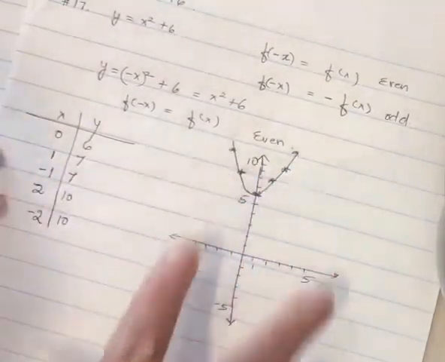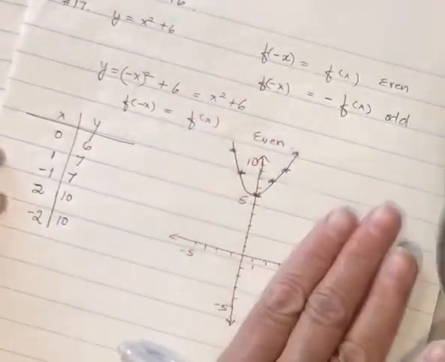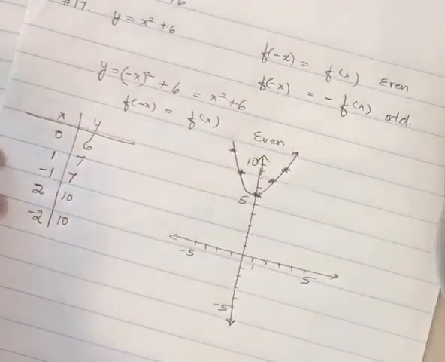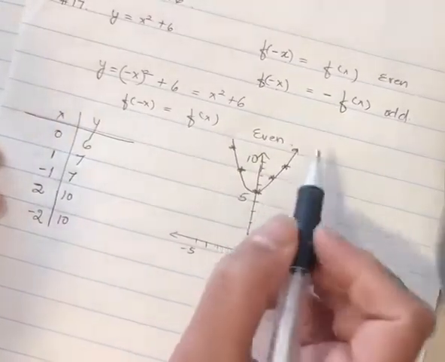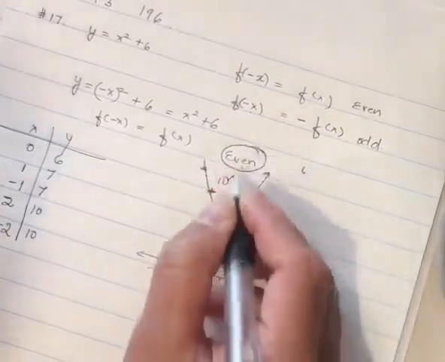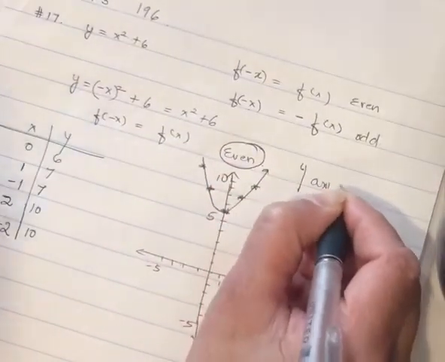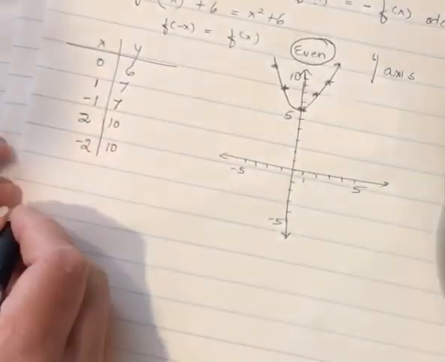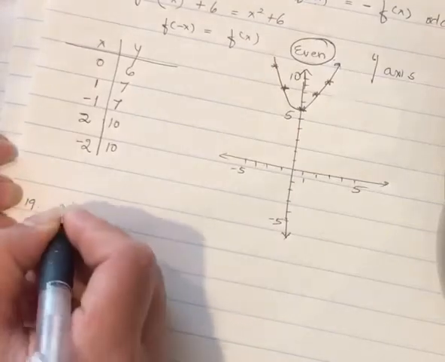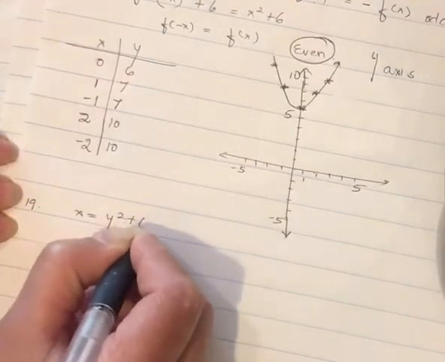And if you were to fold your graph along the y-axis, you can see this side is a mirror image of this side. Therefore, this equation is an even function and it is symmetrical along the y-axis. Moving on to the next problem, problem number 19, which is x equals y squared plus 6.